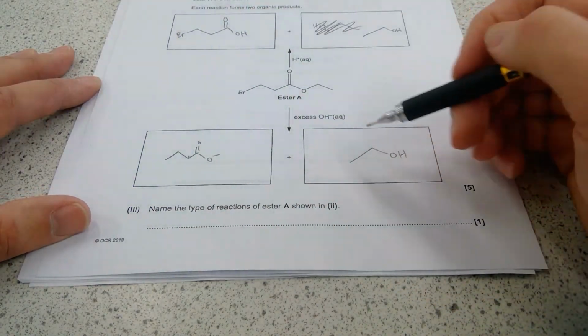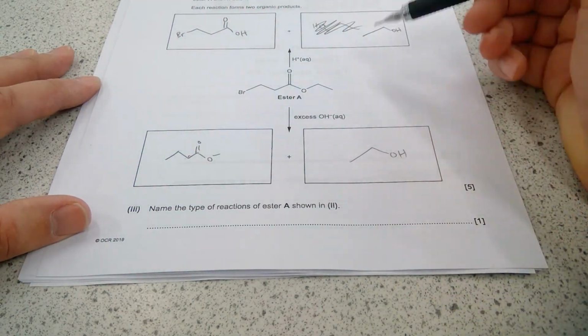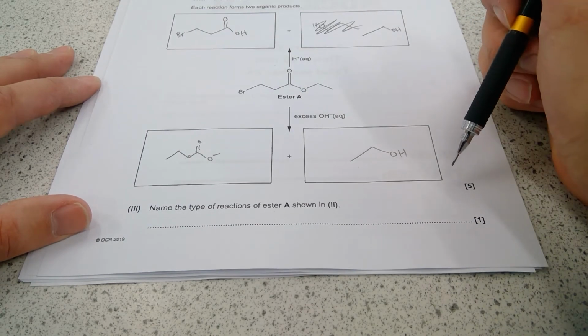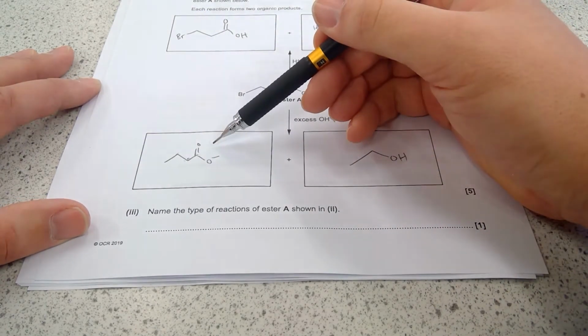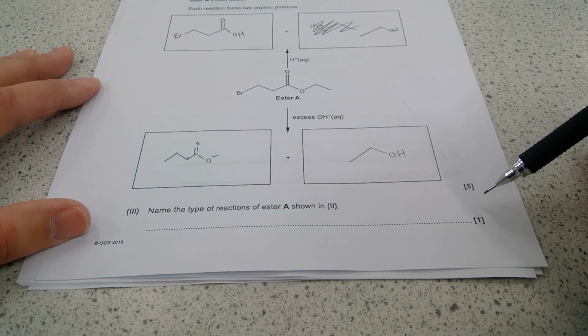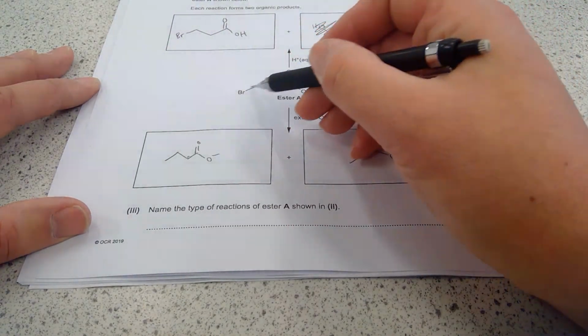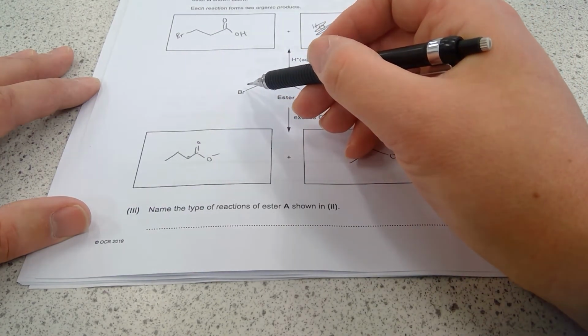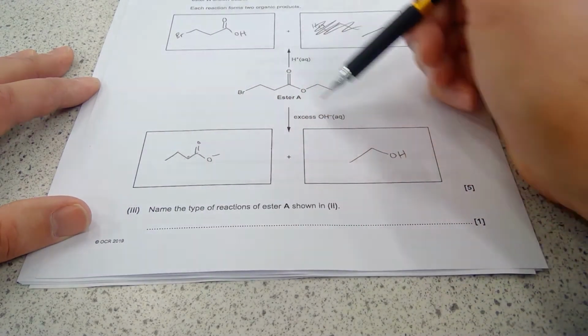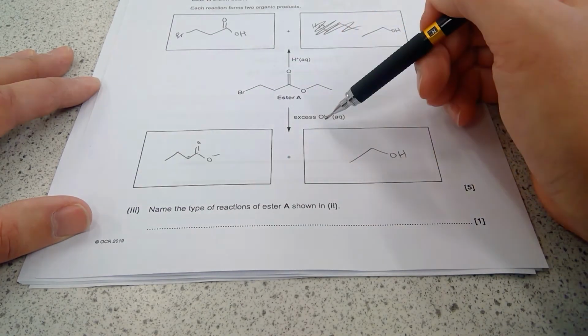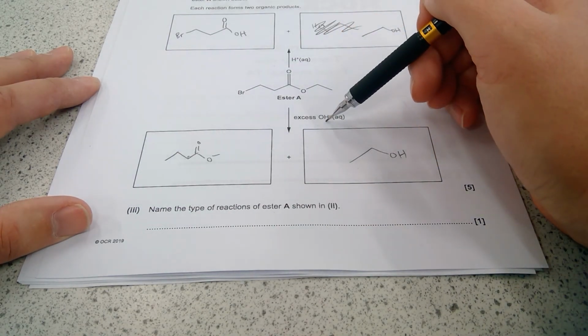Now, this is where you've got to be careful. This is worth 5 marks for a reason. You've got 4 boxes, and there's 5 marks available. Now look very carefully. You've got a bromo, a halogen, essentially a haloalkane. Now we know haloalkanes can undergo substitution reactions in the presence of hydroxide ions.